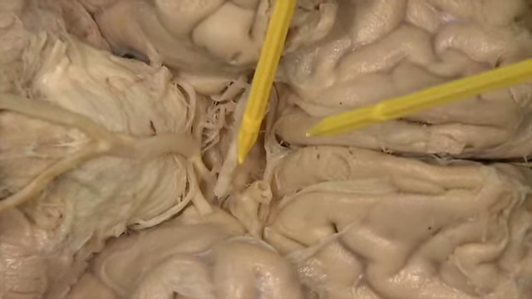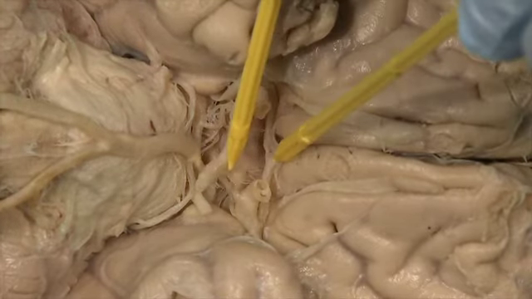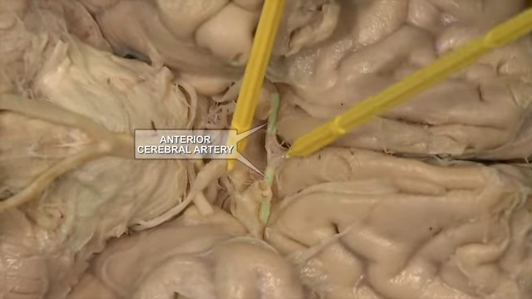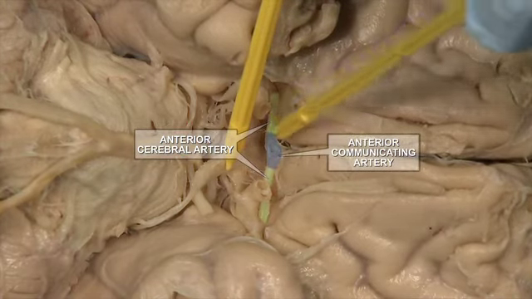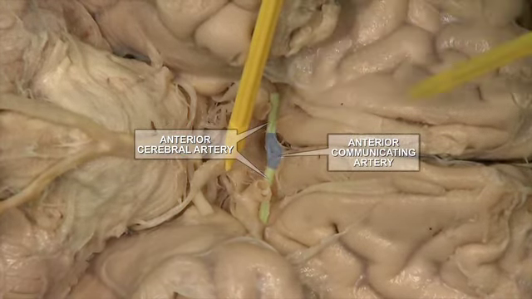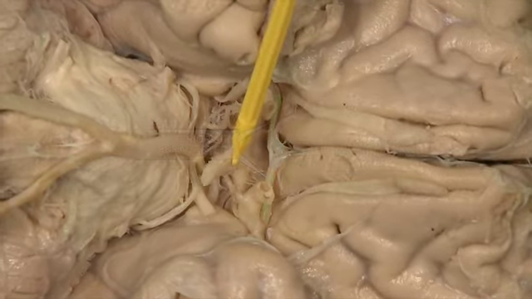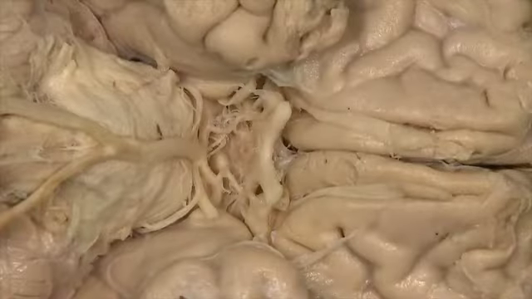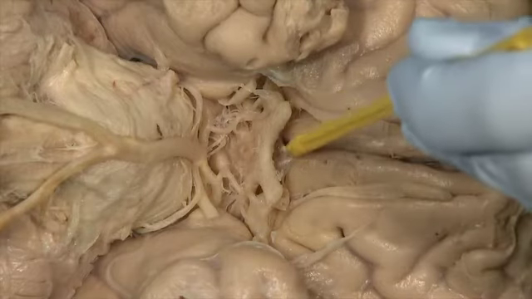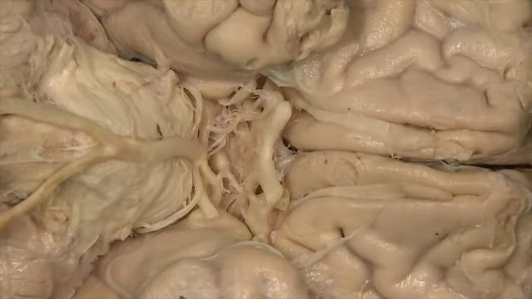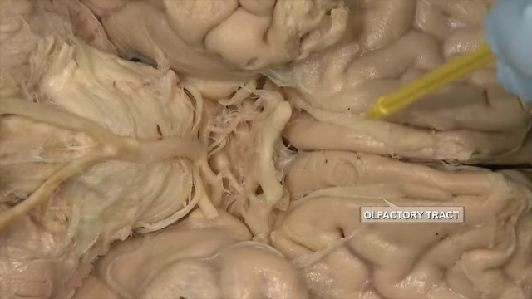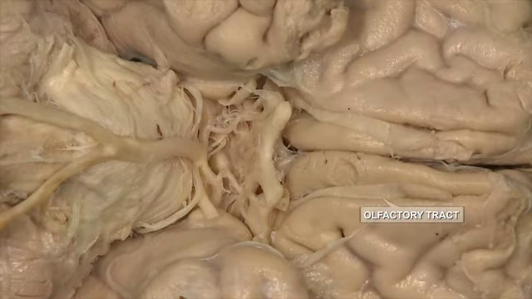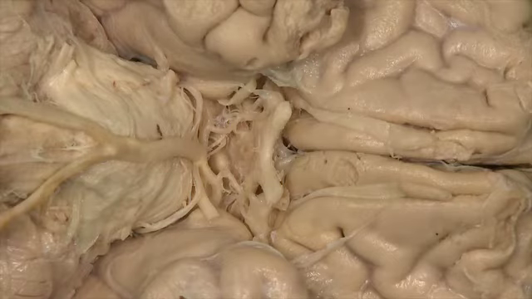The second terminal branch is anterior cerebral artery, and two anterior cerebral arteries are connected by anterior communicating artery. Anterior cerebral artery runs rostrally between olfactory tract and supplies medial aspect of frontal and parietal lobe and corpus callosum.